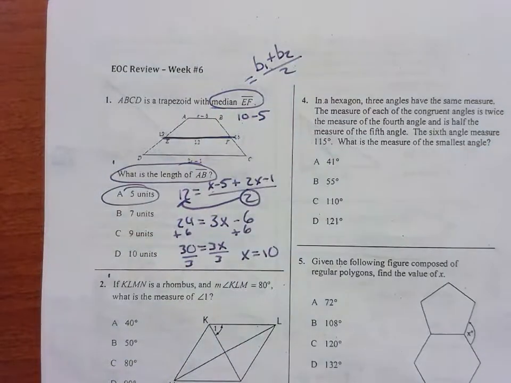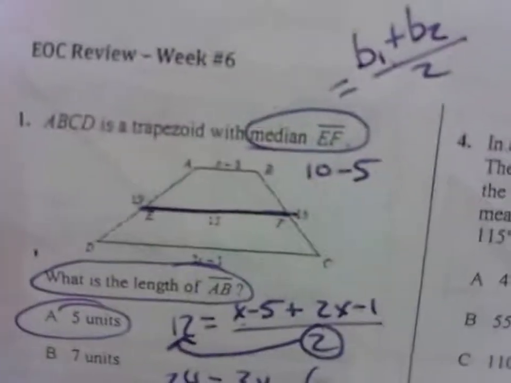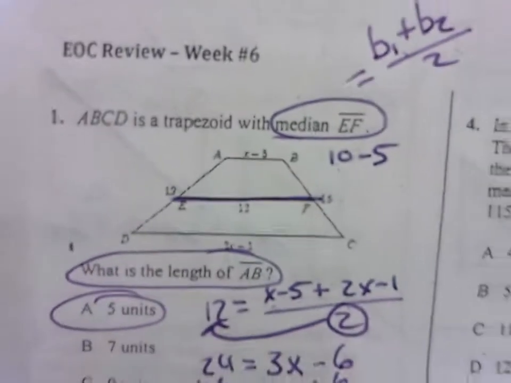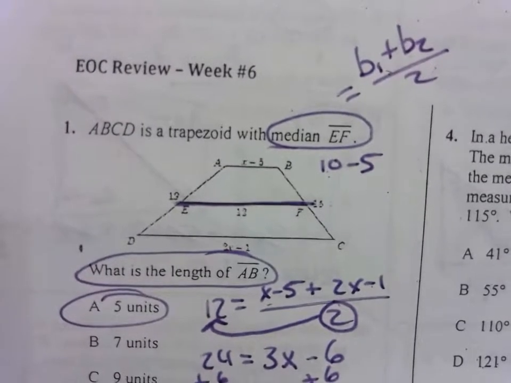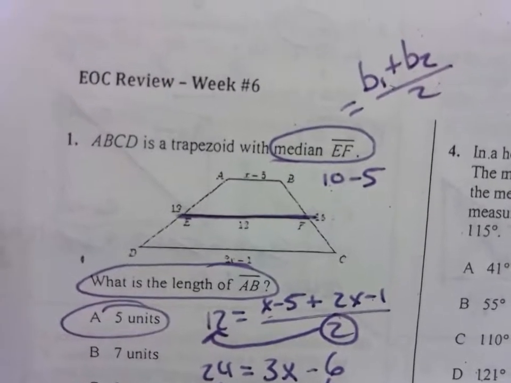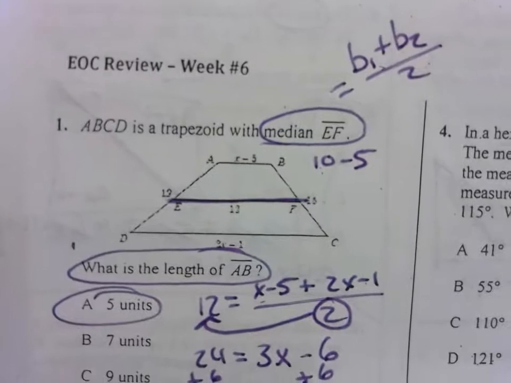I'm sorry, I can't see. That's fine, it's really small. What are the bottoms, is 2x minus 1? The bottom, this is 2x minus 1. Can you see that better? That's x minus 5 on top, 12 in the middle, 2x minus 1 on the bottom.